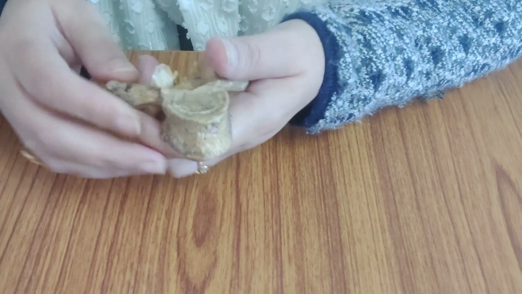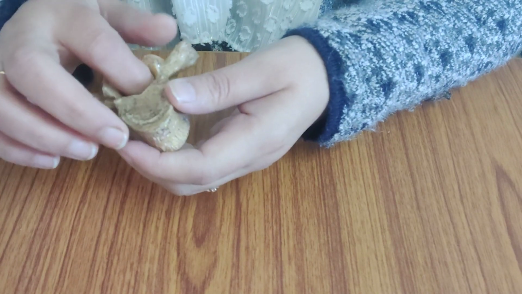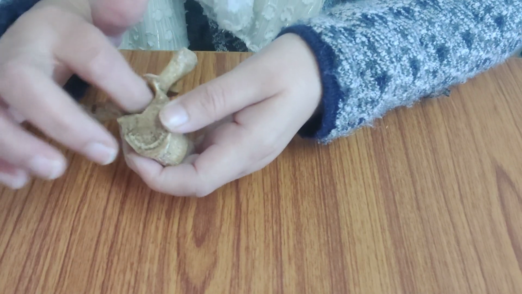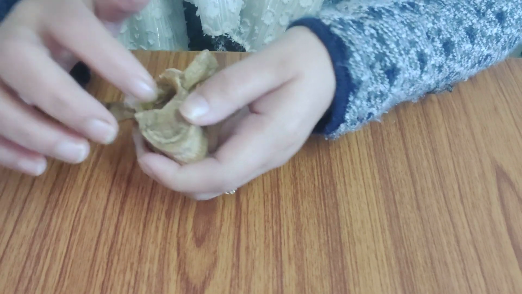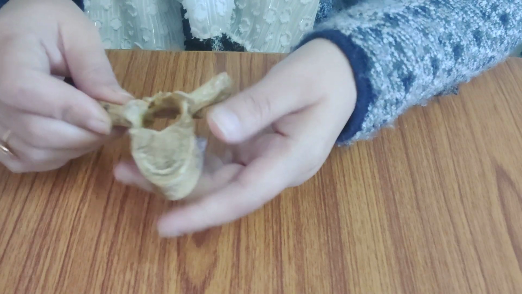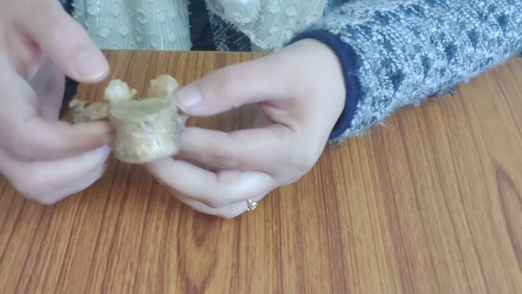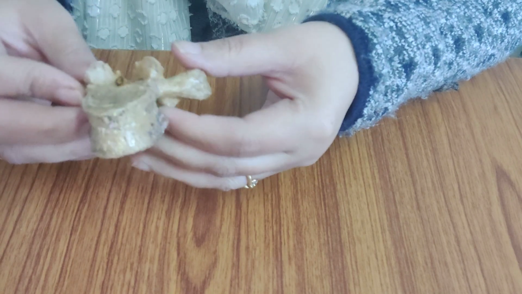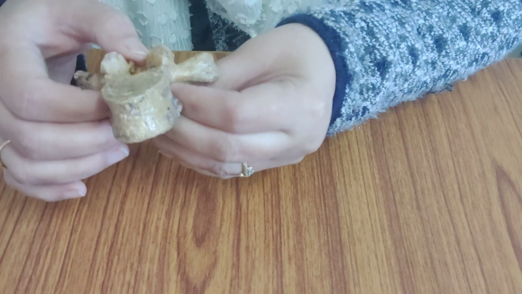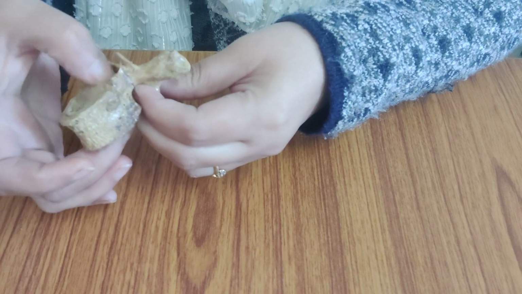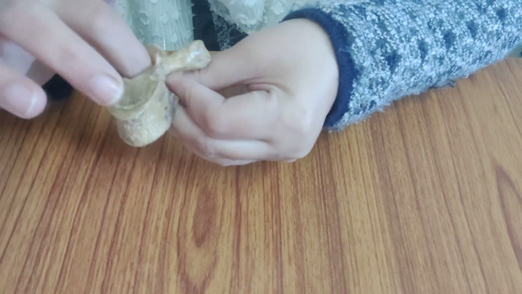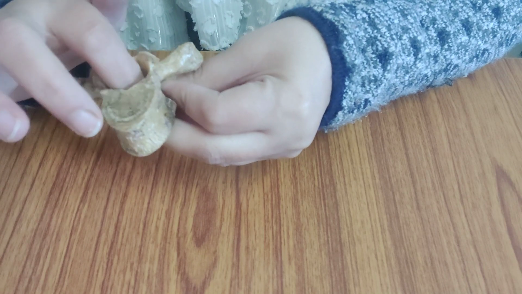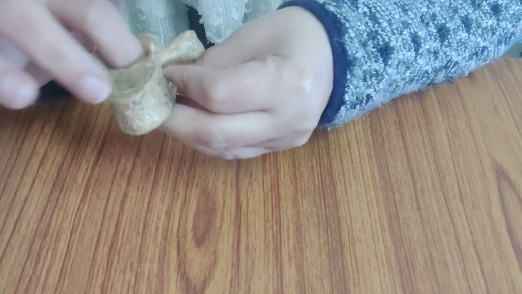Now regarding the vertebral foramen, it is comparatively small and circular. In the vertebral arch we have the pedicle and the lamina. So the pedicle and lamina, along with the posterior surface of the body, join together to form this vertebral foramen. Okay, so this is the vertebral foramen which lodges the spinal cord.